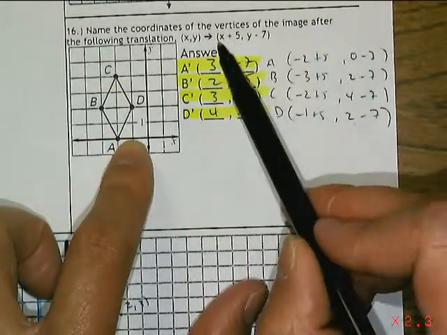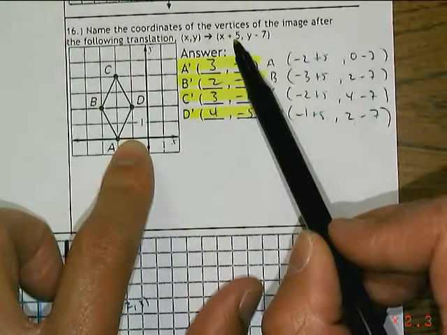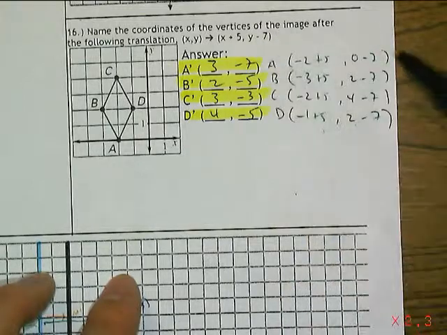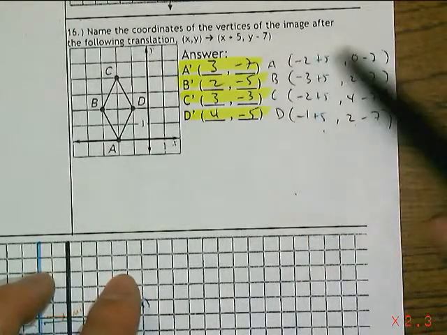Then it says for your x values, move it to the right 5 units, or just add 5. And to the y coordinates, subtract 7, or move the whole thing down 7. And when you do that, you get these ordered pairs.